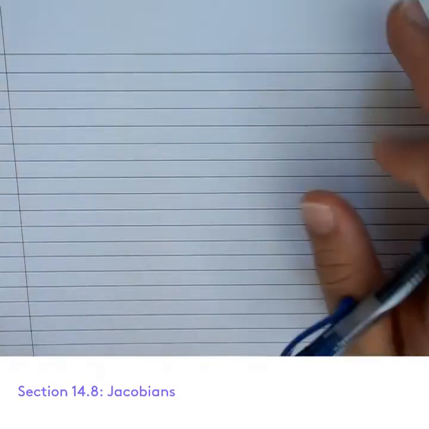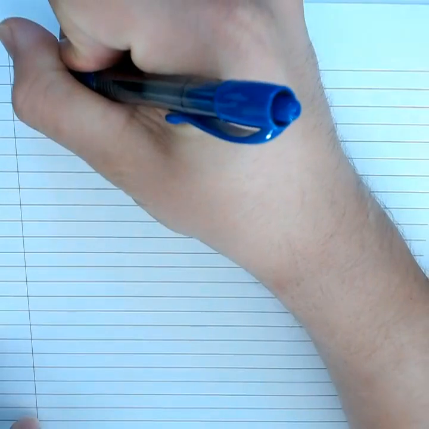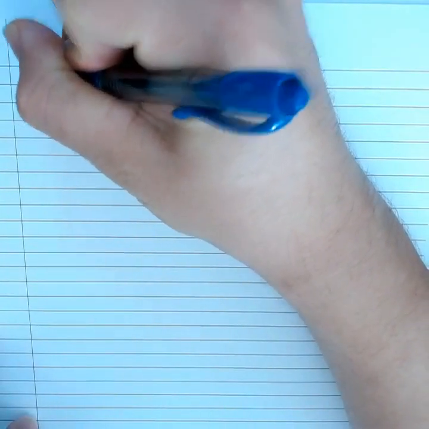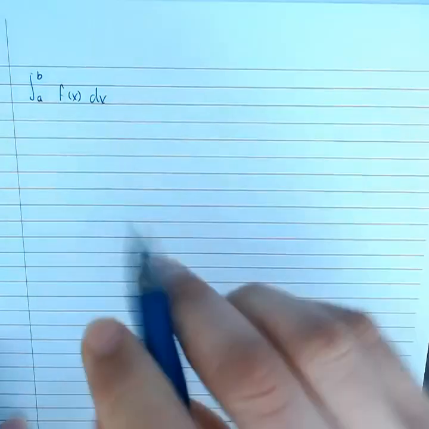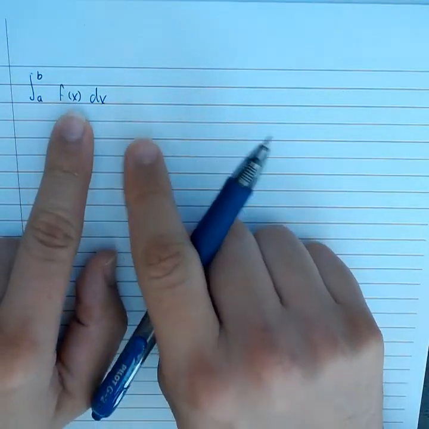All right, let's look now at section 14.8 and talk about Jacobians. We've seen change of variables lots of times. Going back to Cal 1, if you have an integral from a to b of f of x dx, you can always change variables into a different kind of variable.